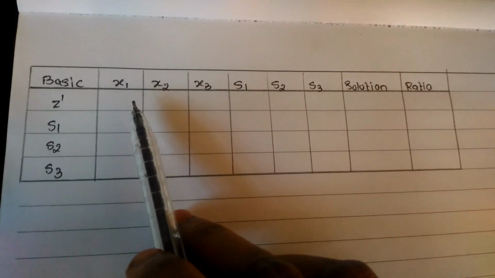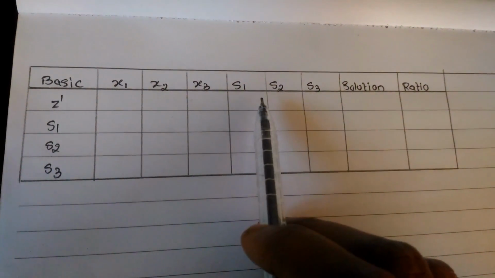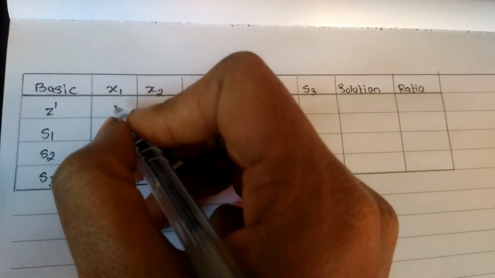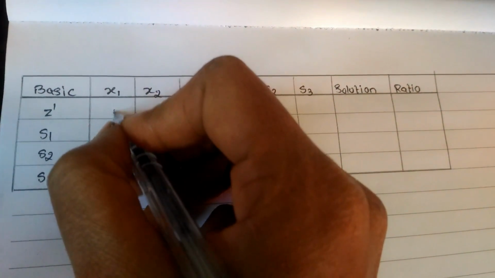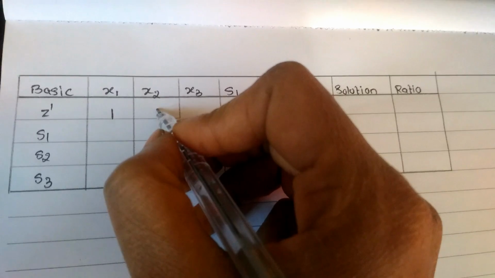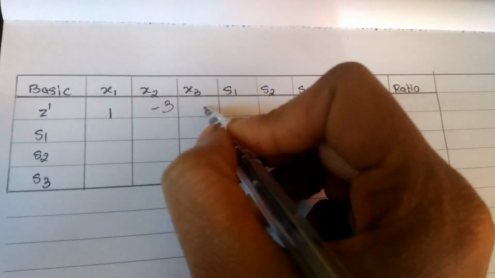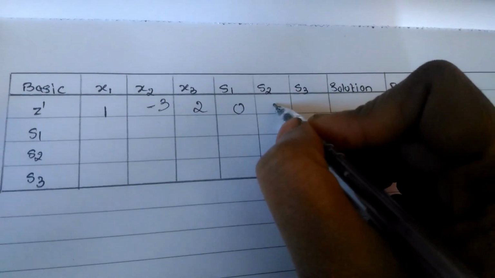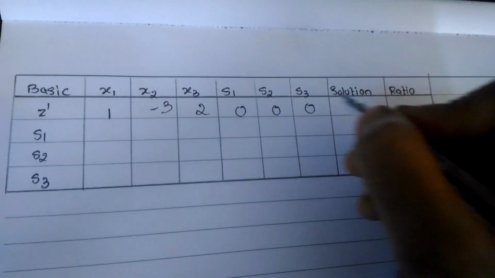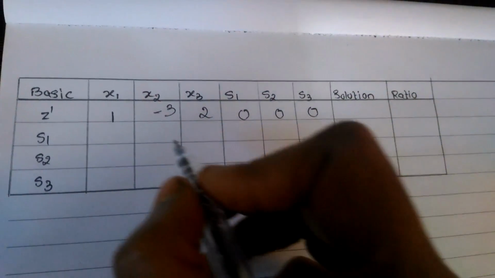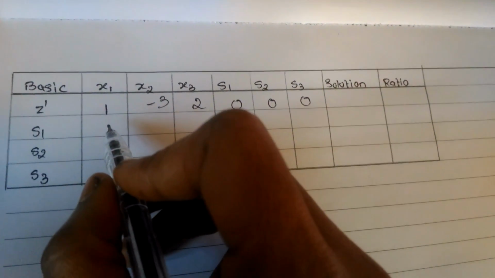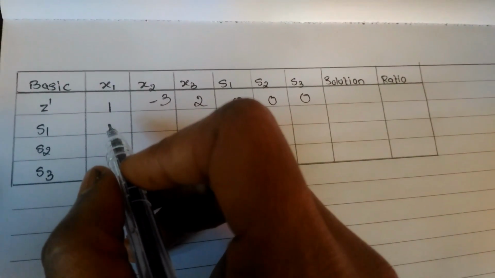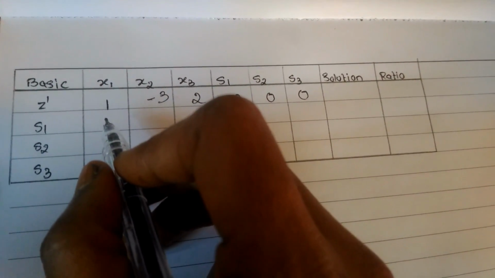The values of the basic and non-basic variables in the objective function for the z complement row: the value of x1 was 1, value of x2 was minus 3, value of x3 is 2, s1 was 0, s2 was 0, s3 is 0, and there is no solution here and the ratio is just left apart. Then come the values for all the subject to inequalities which have only a slack variable.